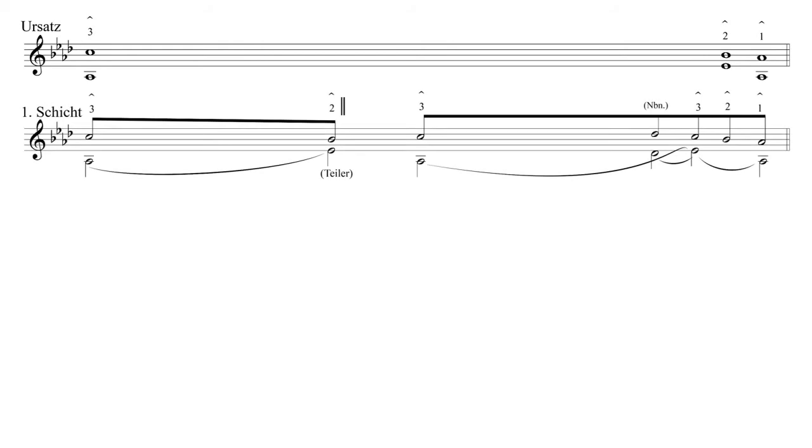Directly below the ersatz is the erste Schicht, or first level. This level shows two ways in which Bach composed out the previous level. First, an interruption breaks the structure into two halves. Second, a neighbor note D flat is added to the primary tone C in the second half of the structure.